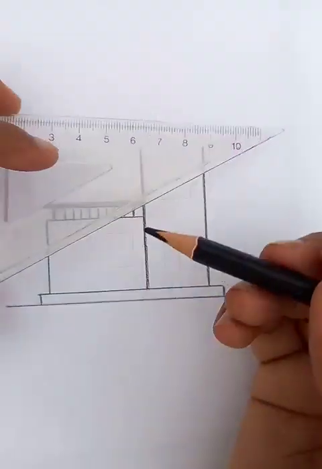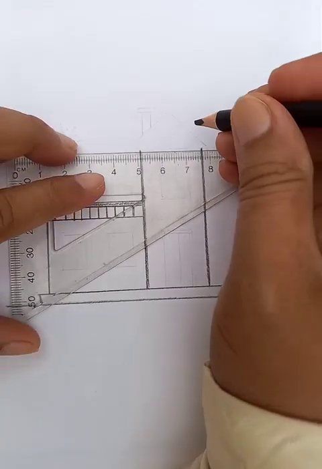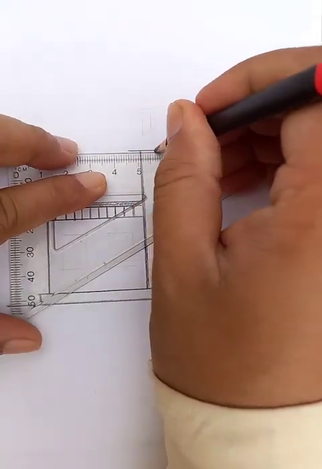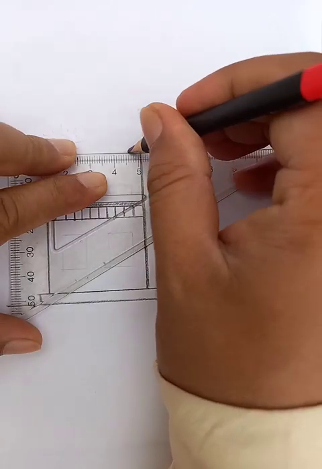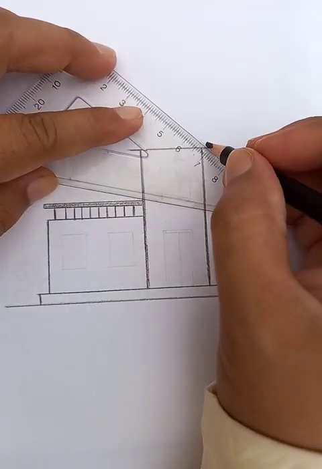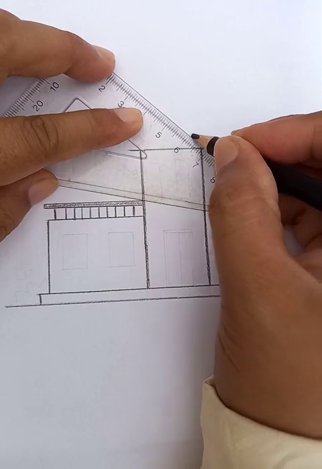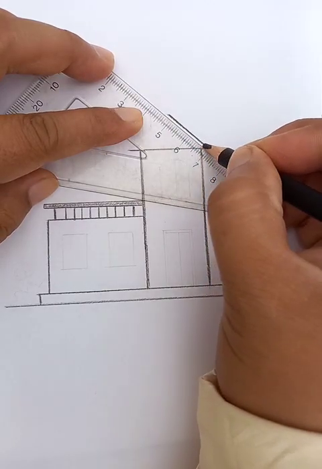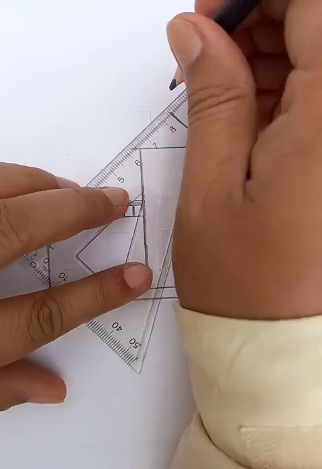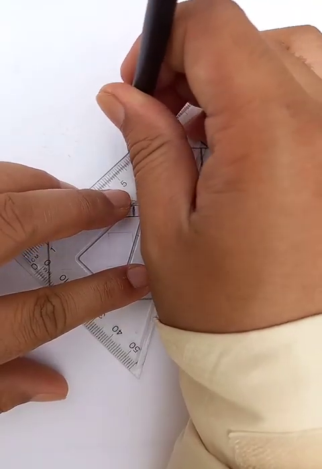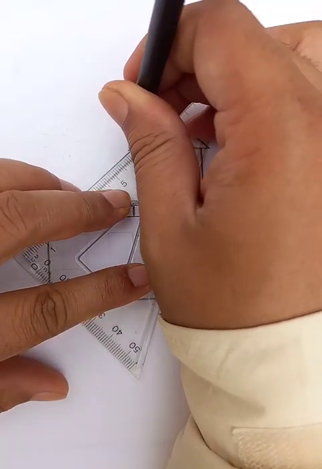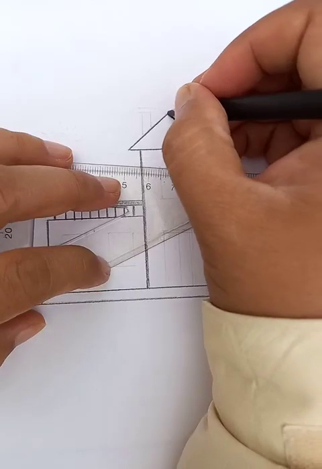Now let's draw the pitched roof on top. That is a horizontal line. Now I'm going to draw the inclined line here.